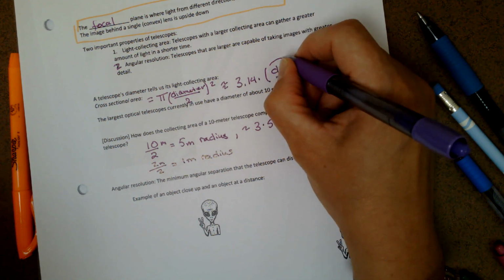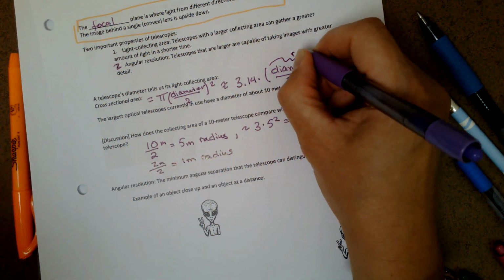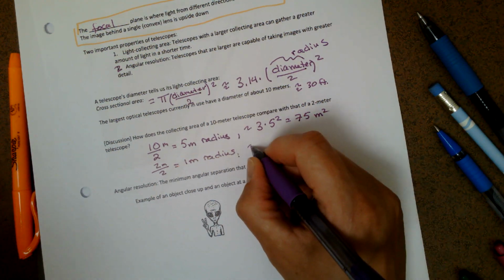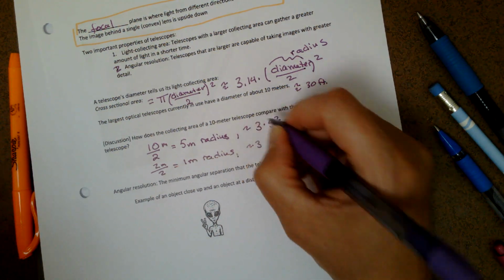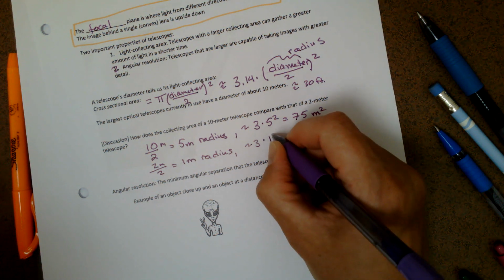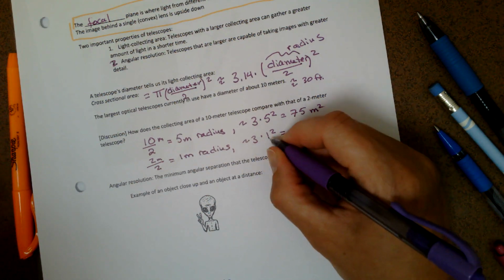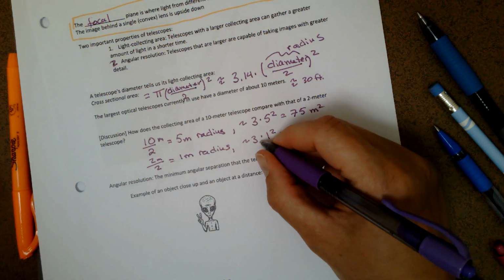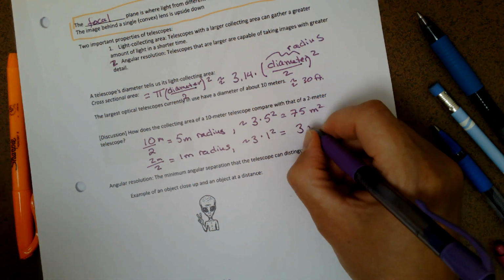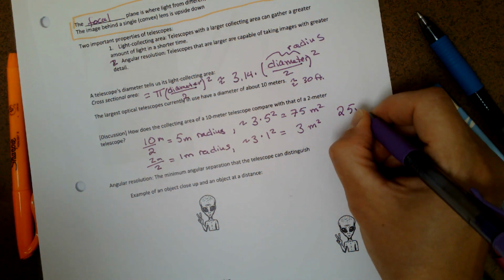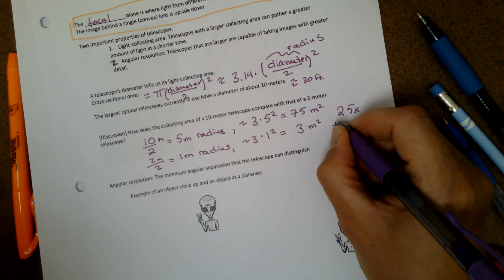Because remember, this right here is our radius. So that's about equal to 3. This is my approximation of pi times 1 squared, which is equal to 3 times 1 squared. 1 squared is 1, times 3 is 3 meters. So it is 25 times the light collecting area.